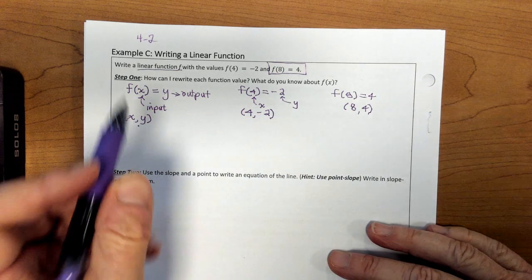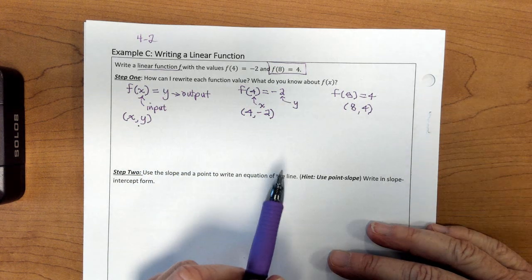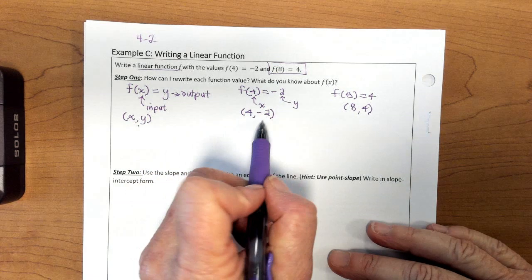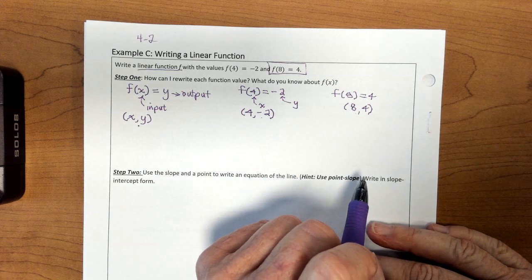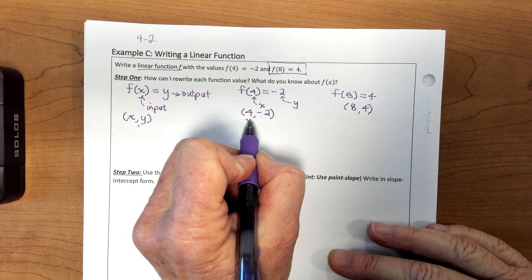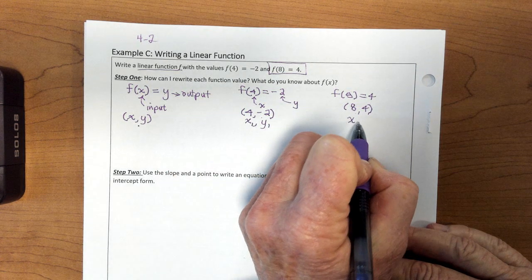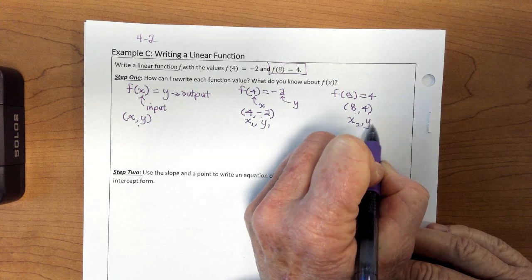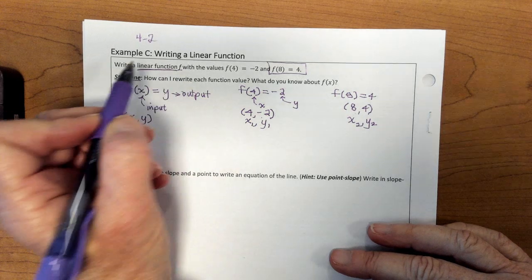So that's what I did in step 1: I rewrote each function value as an ordered pair. And at this point in time, I'm going to label them x1, y1, and x2, y2, because I know at some point I need to write a linear function.